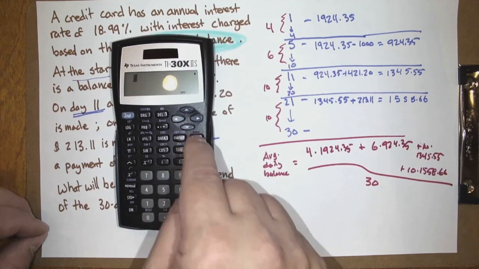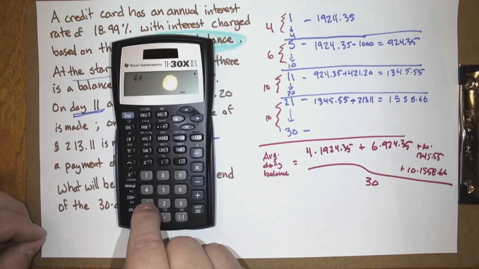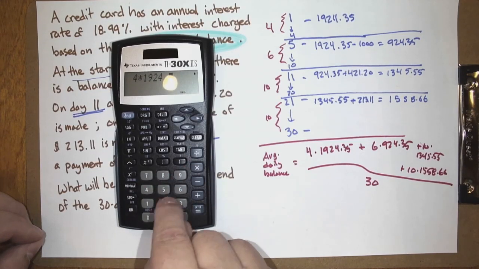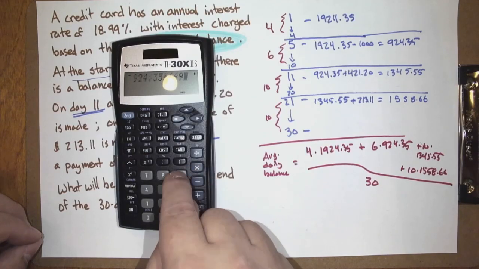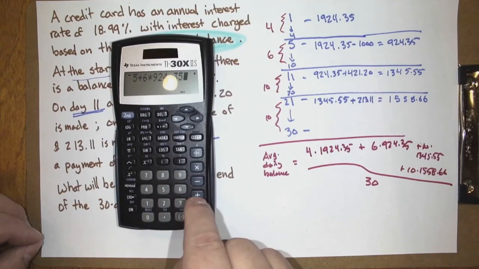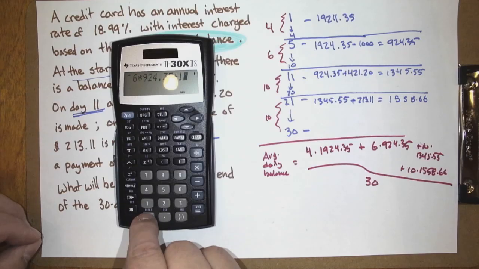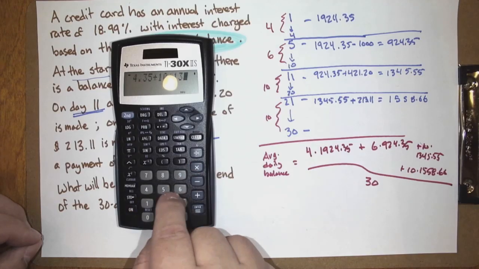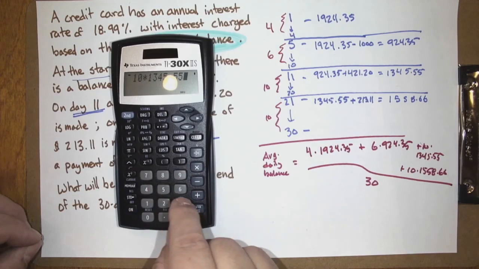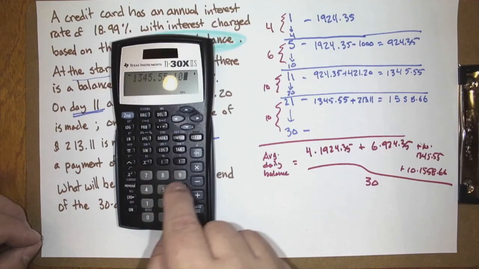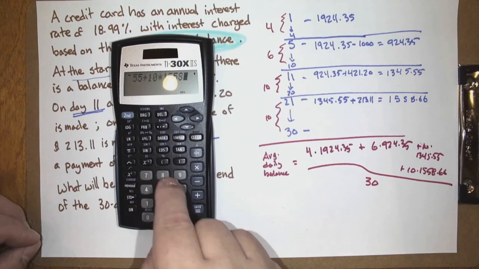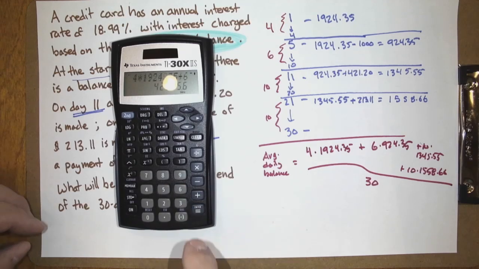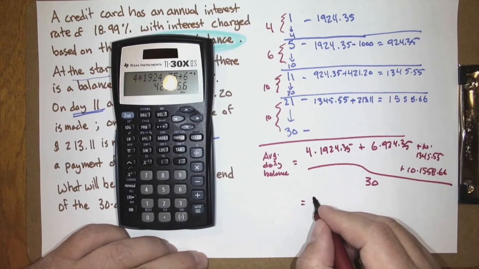Okay. This is when you should learn how to use your calculator. All right, type this in again, and hopefully you don't make a syntax error.